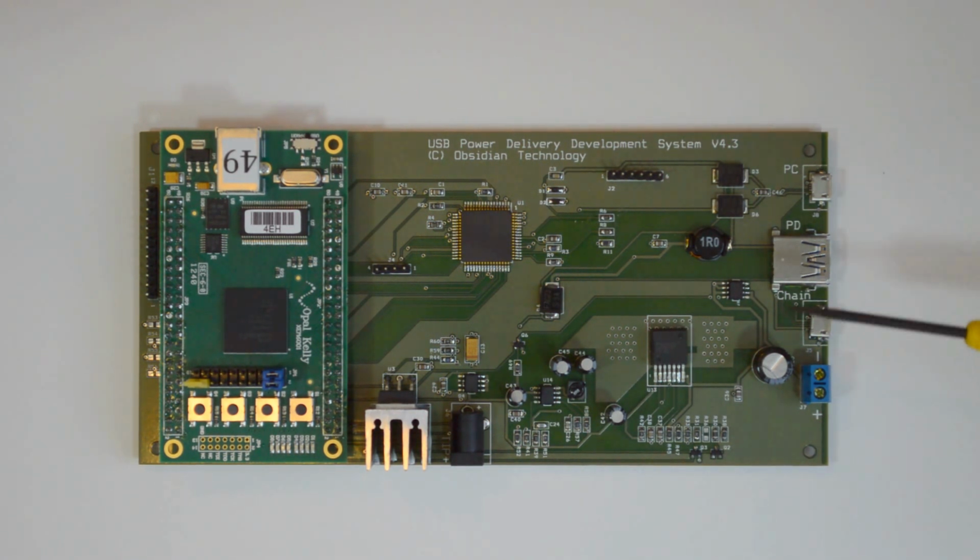And then we have a standard PD connector here, and another AB connector which is in parallel with it, and this is used for chaining in the protocol analysis mode of the board.